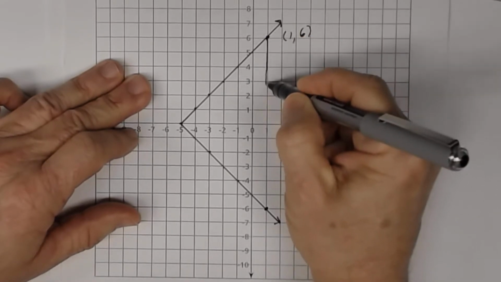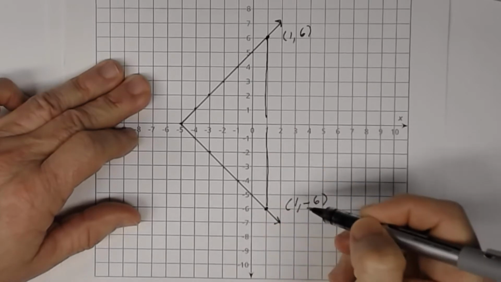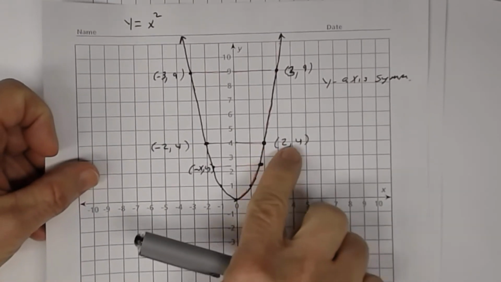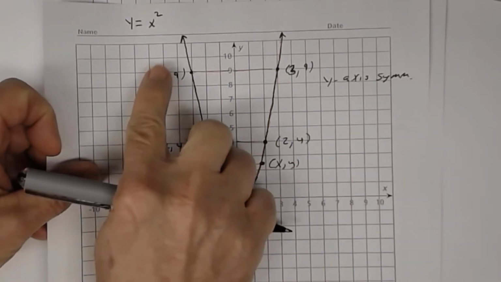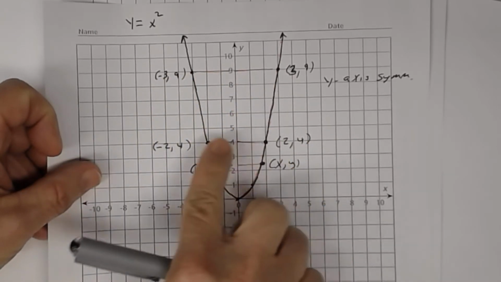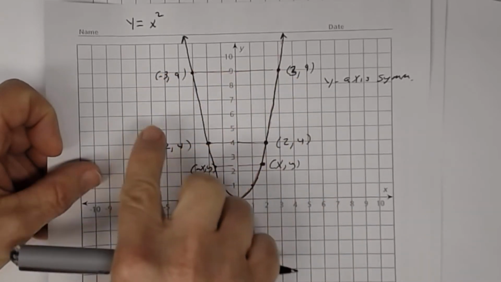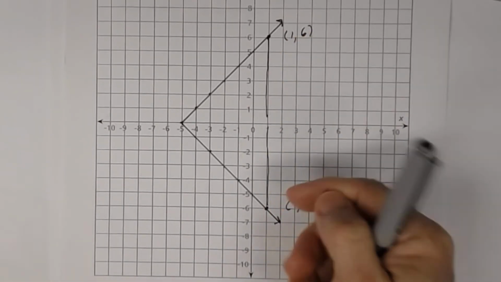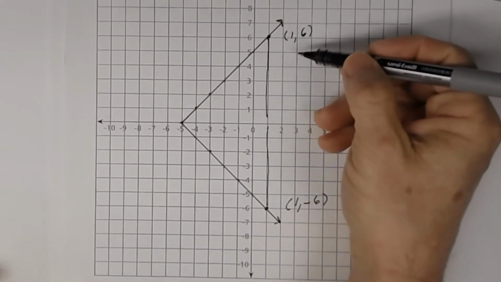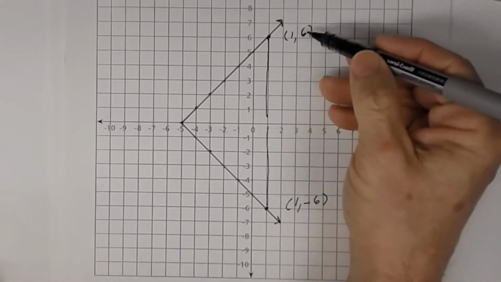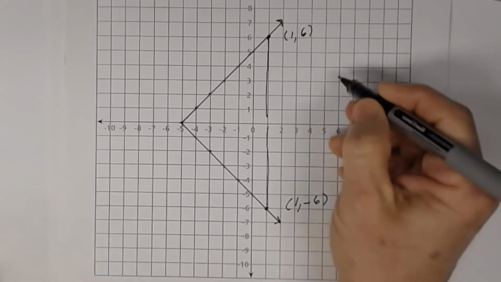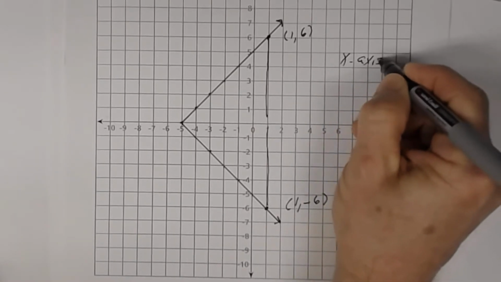This distance is the same as that distance. So I want you to notice something this time. When we talked about y-axis symmetry, the x-coordinates were opposites, right? 2, -2, 3, -3. This time we're talking about reflecting it about the x-axis. This time the x-coordinates are the same, but the y-coordinates are opposites. So this right here has x-axis symmetry.